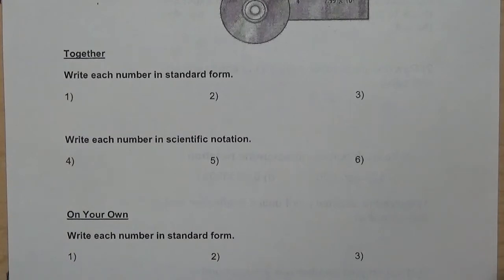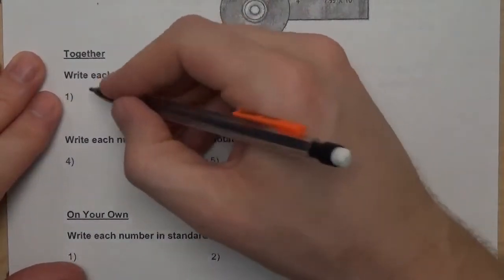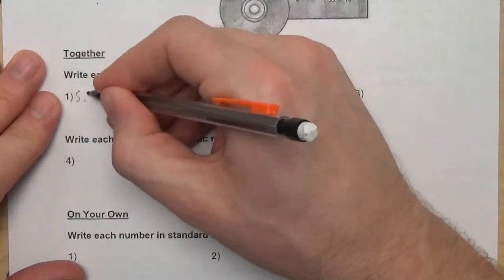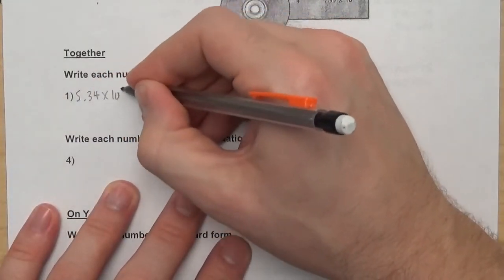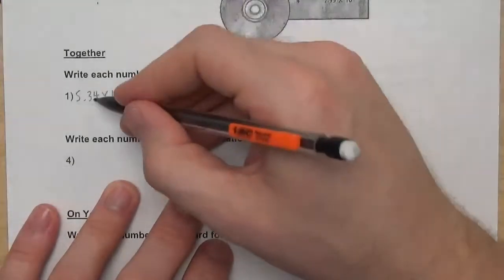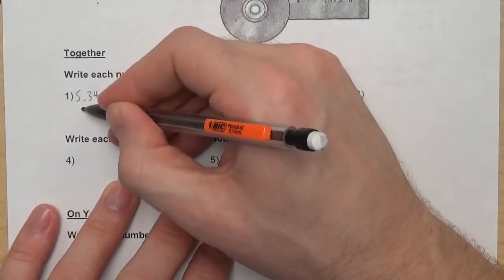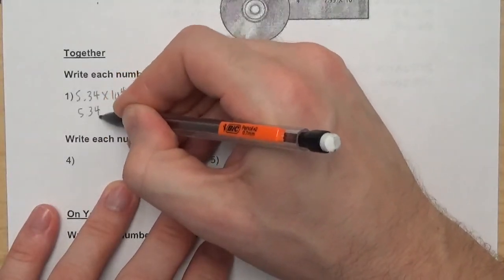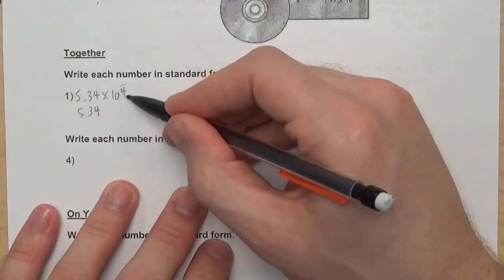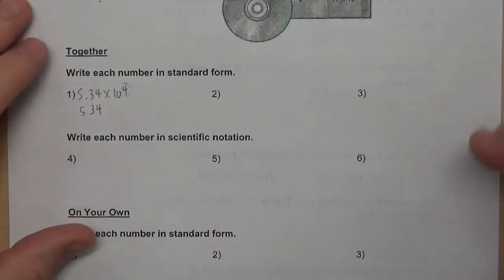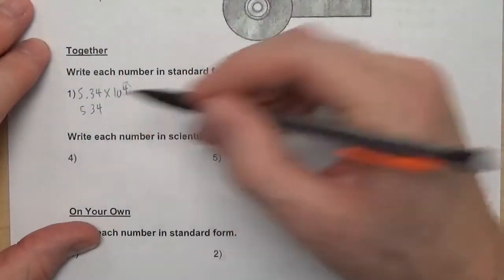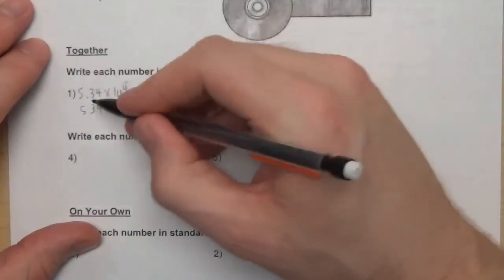So it says write each number in standard form. So the first one here is going to be a number in scientific notation, 5.34 times 10 to the 4th. So the first thing is just to rewrite the coefficient here, 5.34. We're going to be moving the decimal 4 spaces, because that's what's indicated by the exponent there. And because this is a positive exponent, we know we're going to make this a large number, so we're going to move to the right to make it a large number.